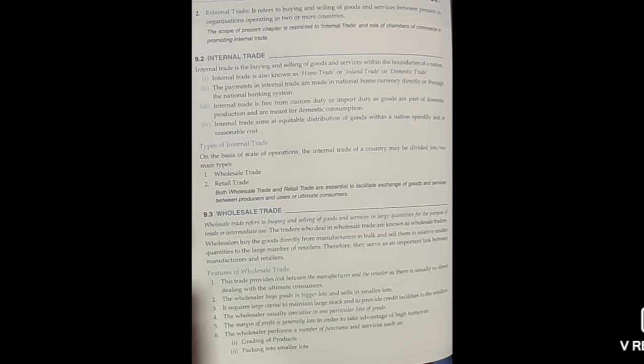And the wholesaler also performs many other functions like grading of goods. In grading of goods, they bifurcate the product according to the grade, like if it is size wise or color wise. Then many times they also take up the function of packing, like transportation packing, primary packing, and secondary packaging also. Now the different services of the wholesaler to the manufacturer and retailer.